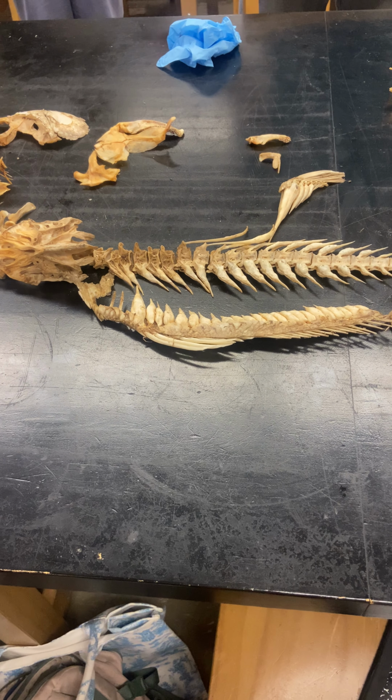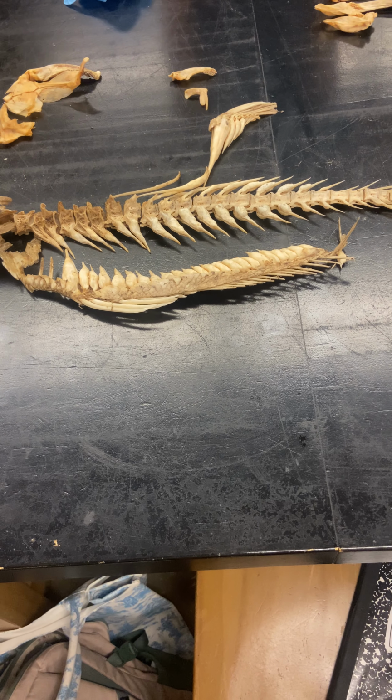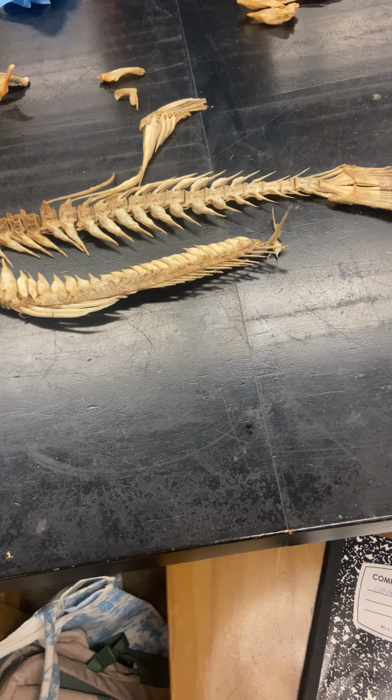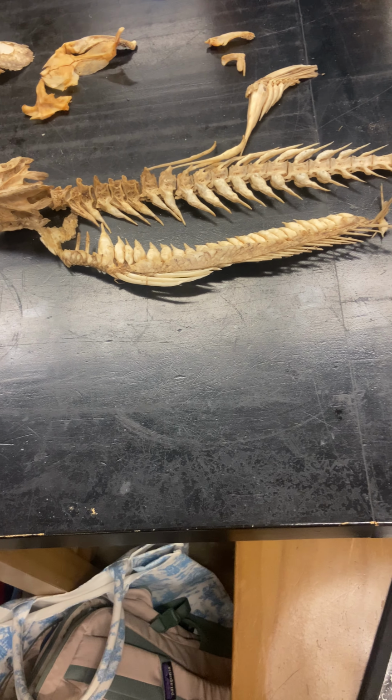Abdominal and caudal, right? Where do we find the abdominal ones? And how do we distinguish them from the caudal? Anyone would tell me? It's okay to be wrong.